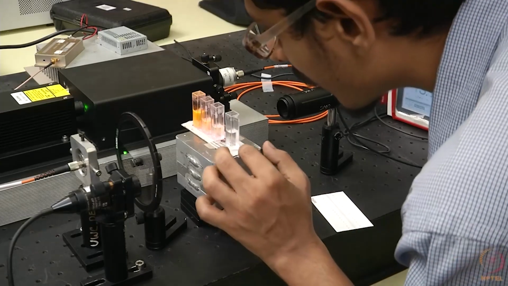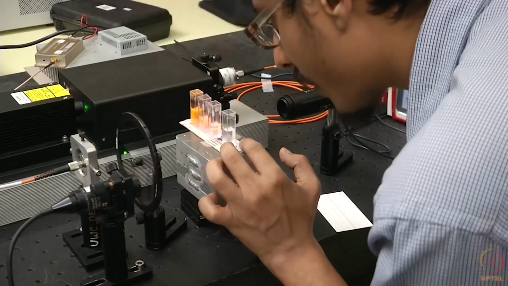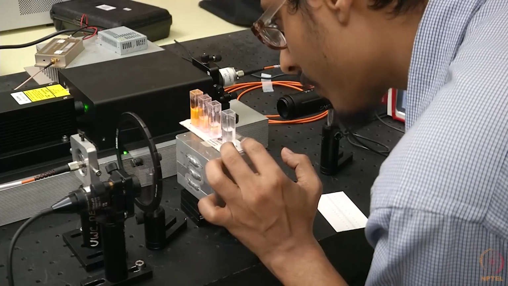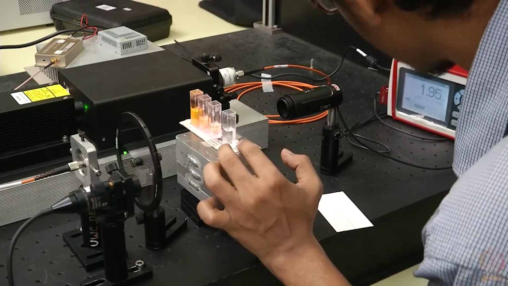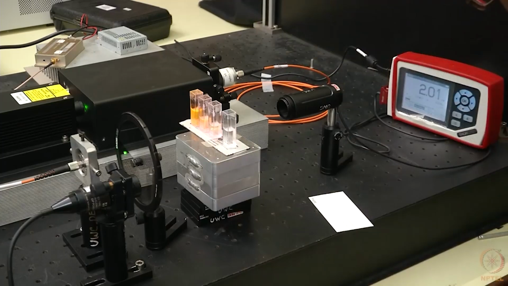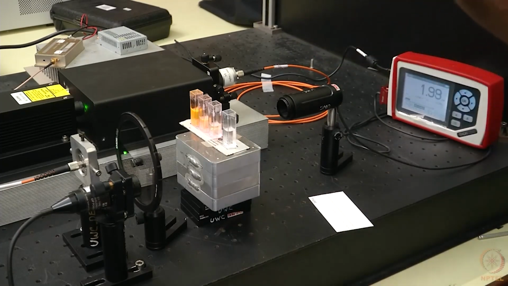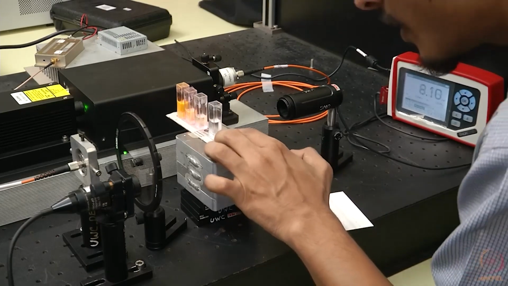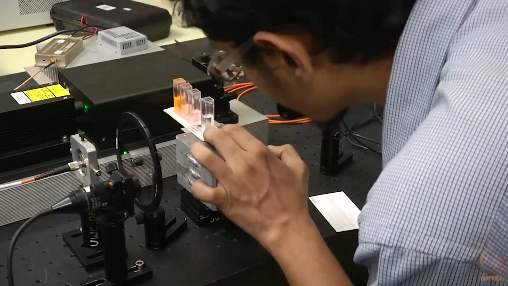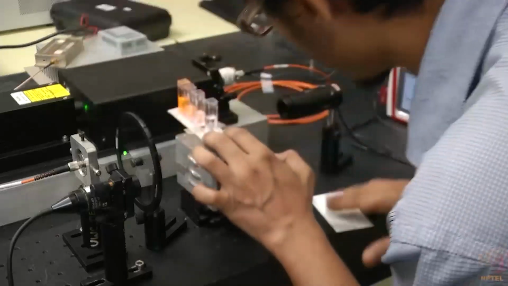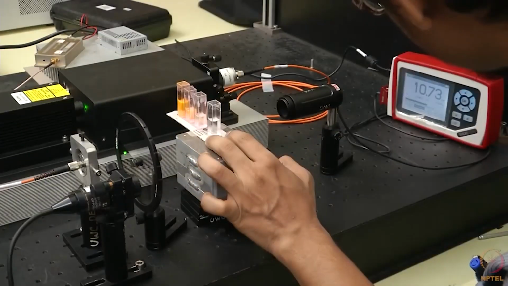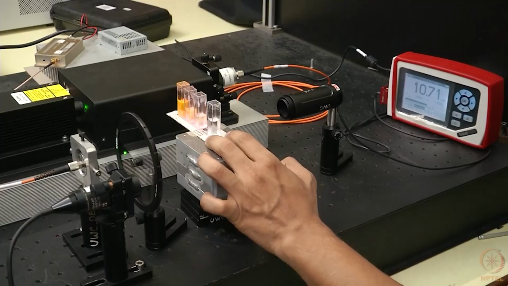Then for the lowest concentration of rhodamine, 2 microwatt. And for ethanol, our reference solution, it is very difficult to track the ethanol, it is 10.72 microwatt.